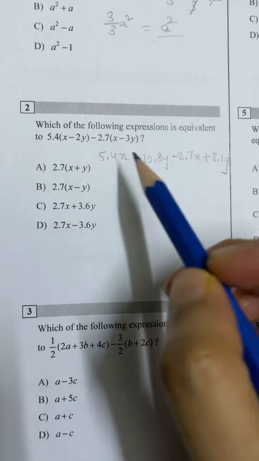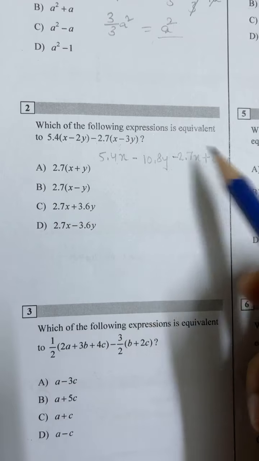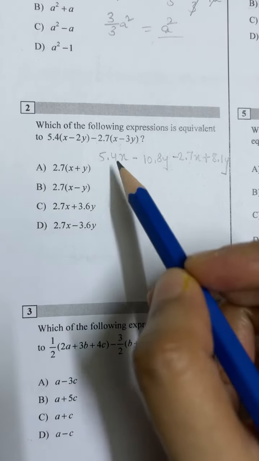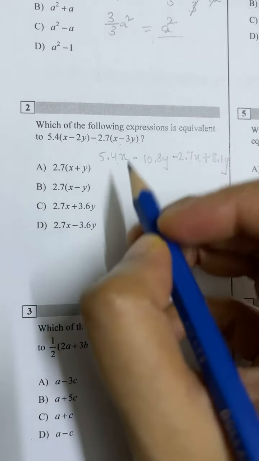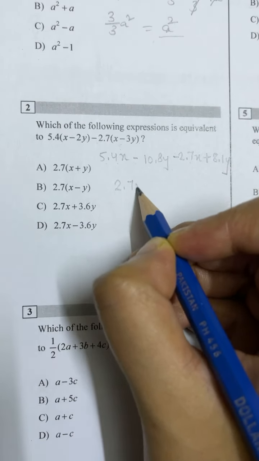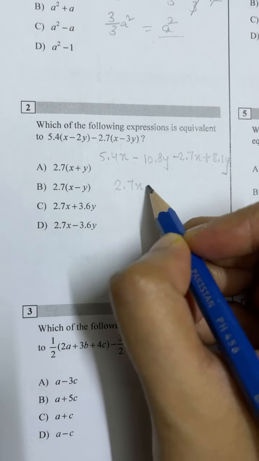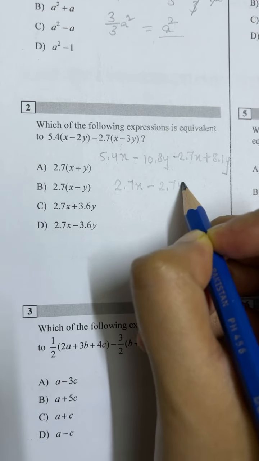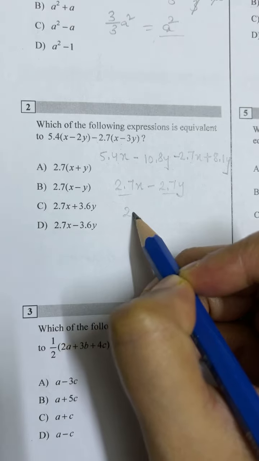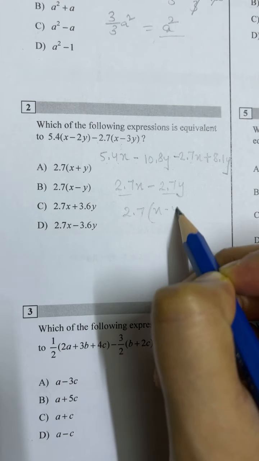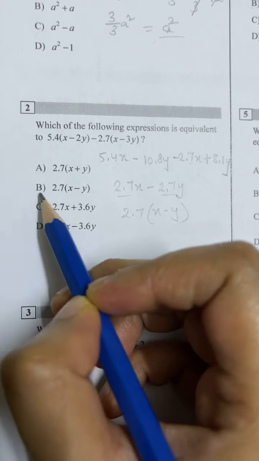Now I'll be subtracting the like terms or adding the like terms. So we have 5.4x minus 2.7x, that will give me 2.7x, minus 10.8y plus 8.1y, that will again give me minus 2.7y. And when I take out 2.7 common, I'm left with x minus y. So my answer is 2.7 times (x minus y).